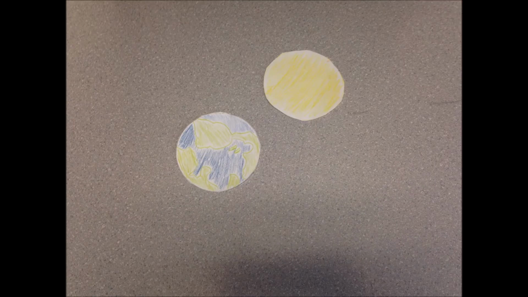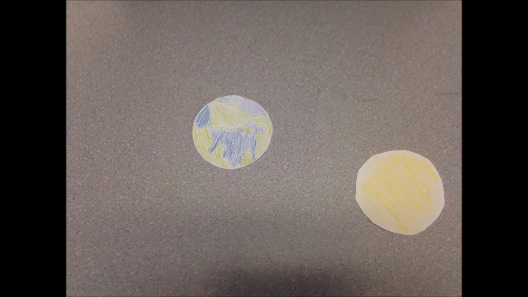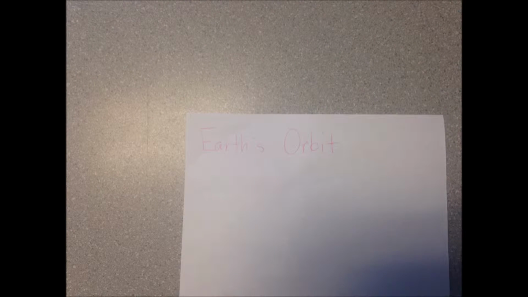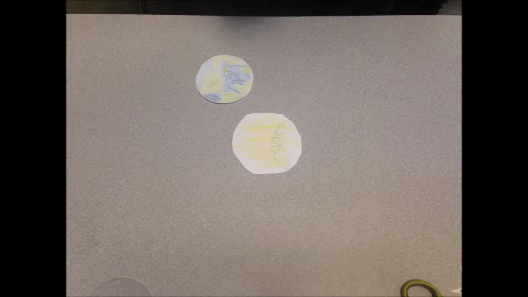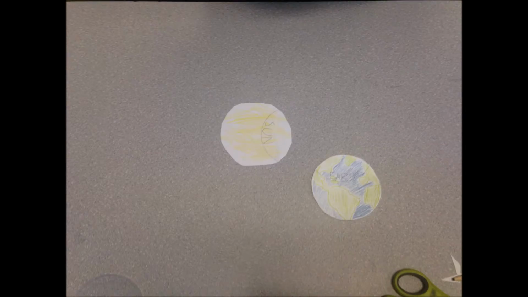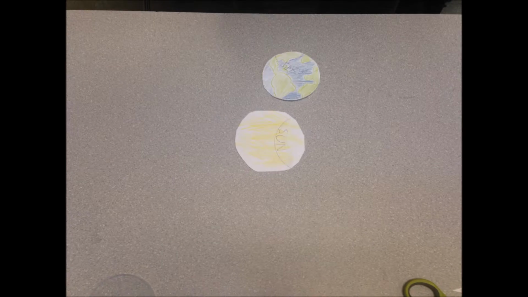The sun doesn't revolve around us. We revolve around the sun. In fact, multiple planets revolve around our sun. This is called Earth's orbit. It takes 365.25 days, or 1 year, for the Earth to travel around the sun once.